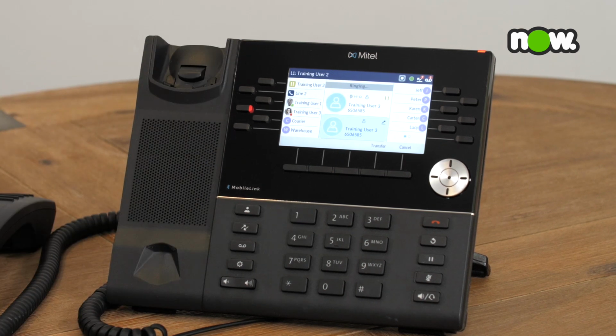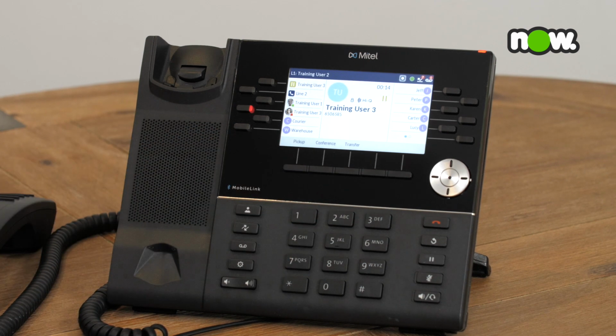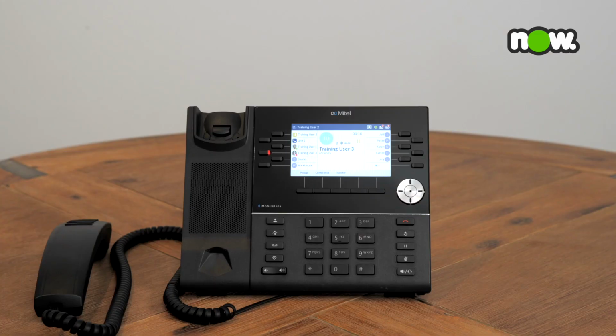If you have started a transfer and the second party does not answer, press the Cancel soft key to cancel the transfer. Then you can press the flashing held line key, and you will be reconnected with the original caller.